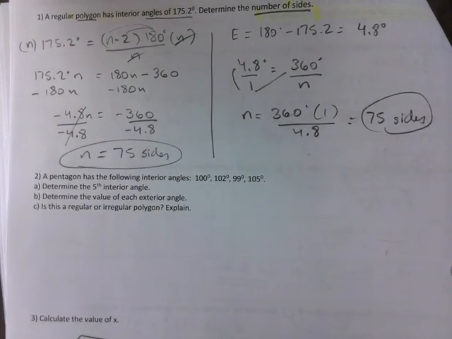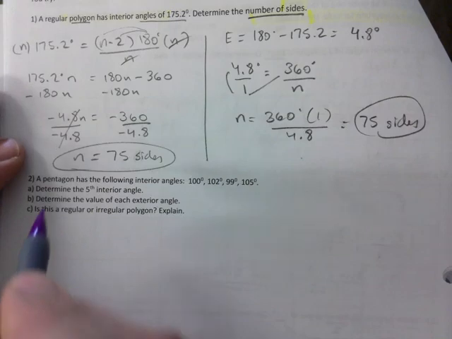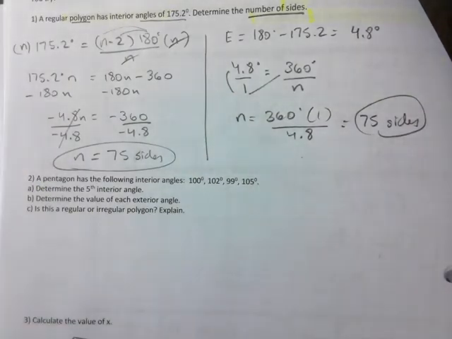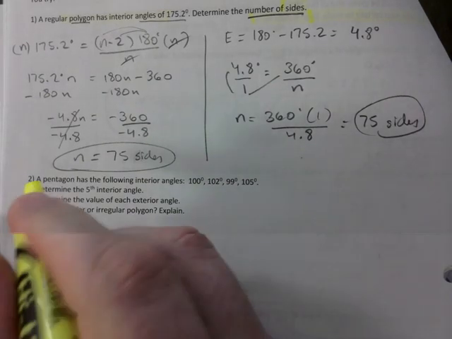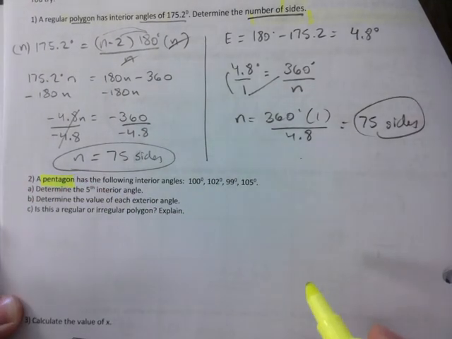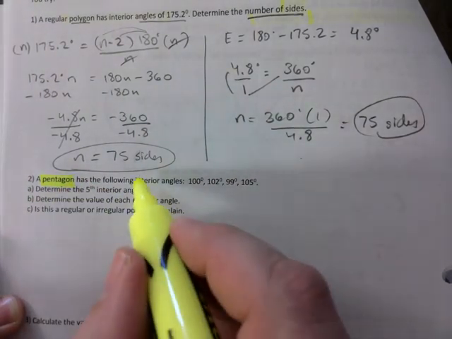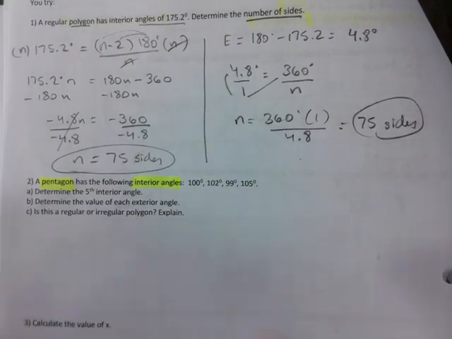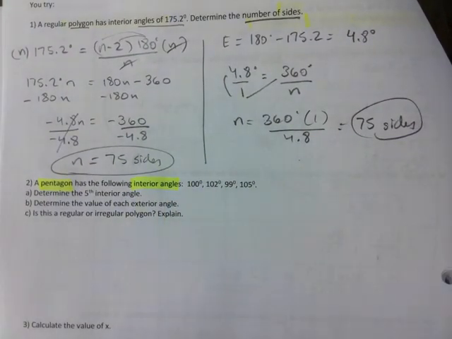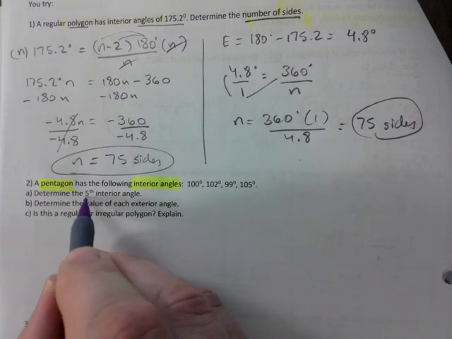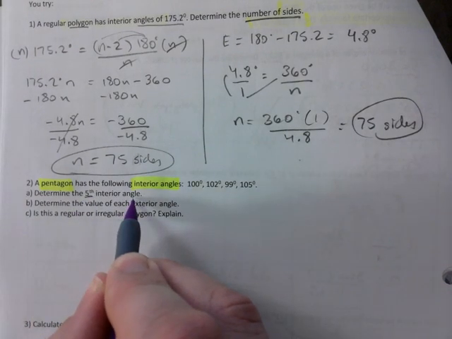Anyways, next, let's tackle this one here. Some of the important terms, as you go through it, you will get bits and pieces here. A pentagon has the following interior angles. So all of these are interior angles. Determine the fifth interior angle.